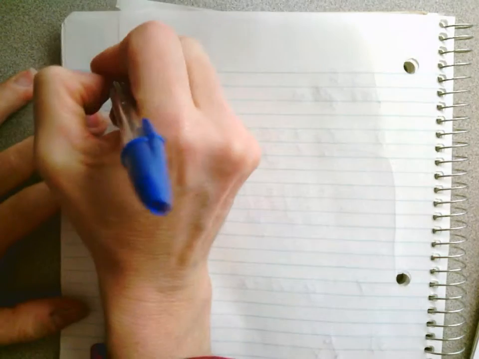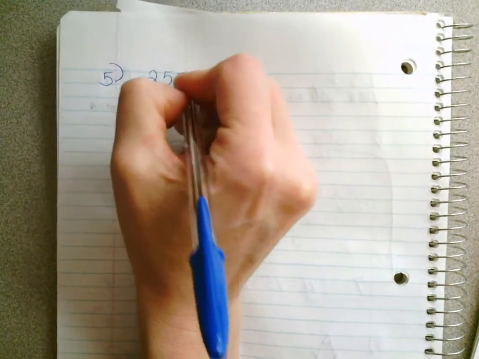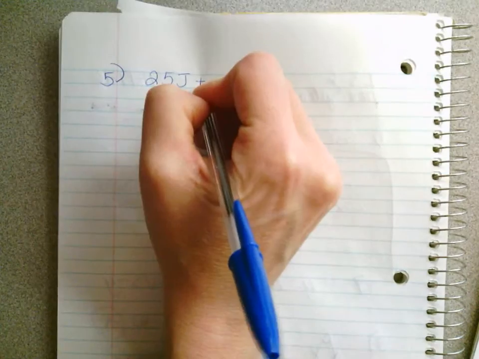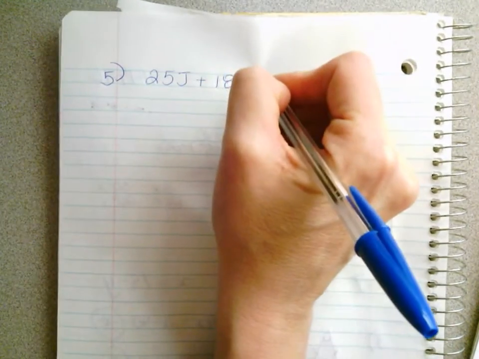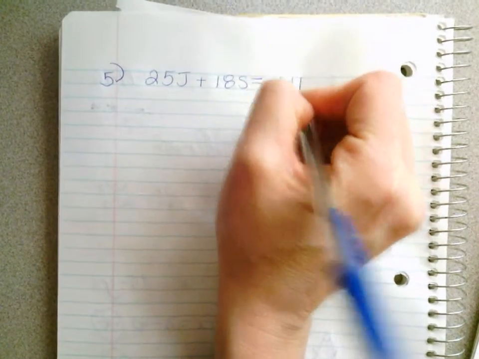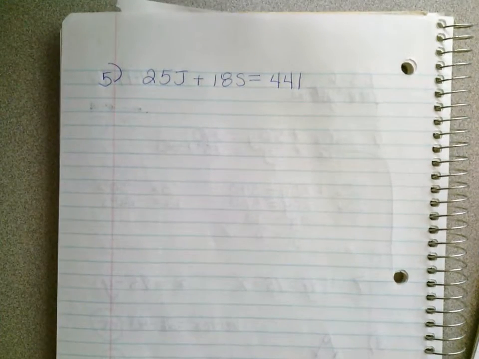Okay, here's number 5. It says that they sold jeans at 25 bucks a pop, 25 bucks per pair, and they sold shirts for 18 a pair, for a grand total of $441 worth of sales. Sounds like we have our statement.